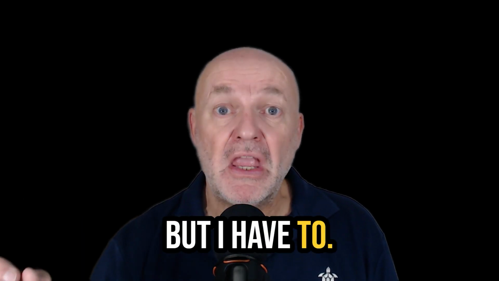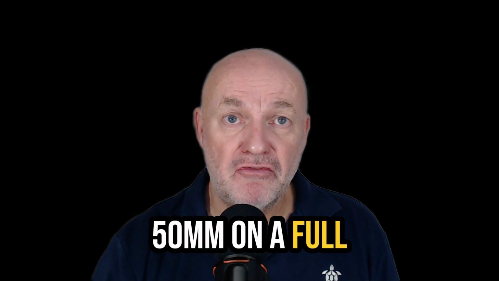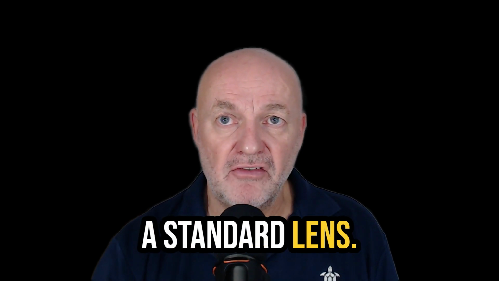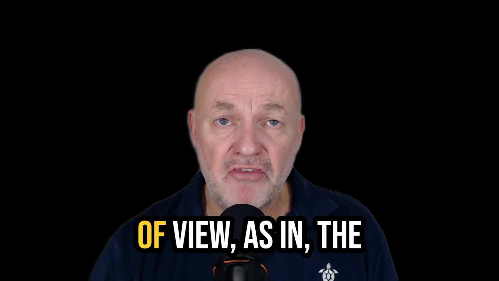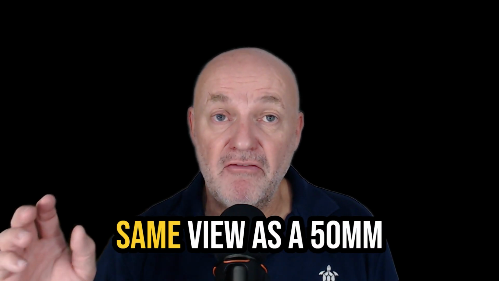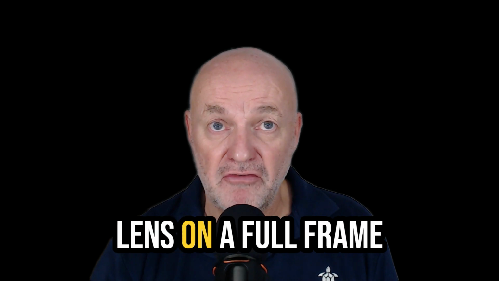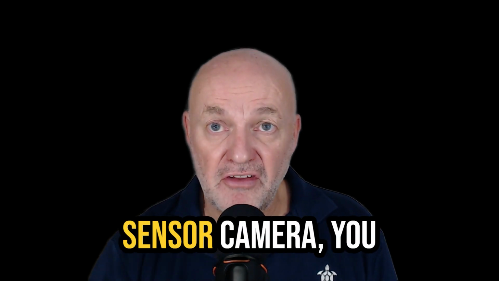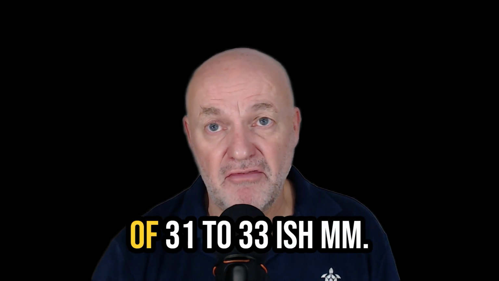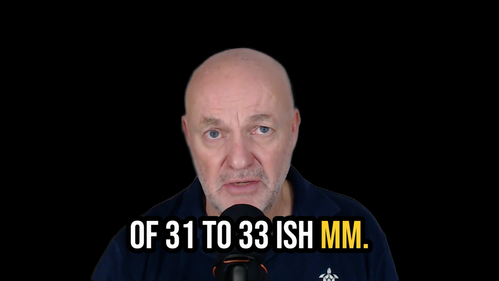But I have to. 50mm on a full frame camera is a standard lens. To get the same field of view, as in the same view as a 50mm lens on a full frame camera, with a crop sensor camera, you need a focal length of 31 to 33-ish millimeters.